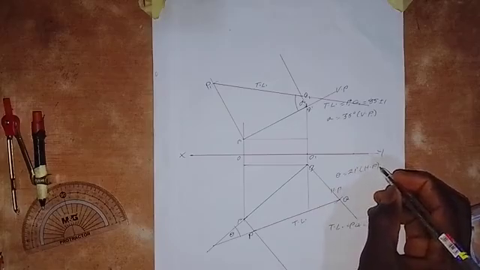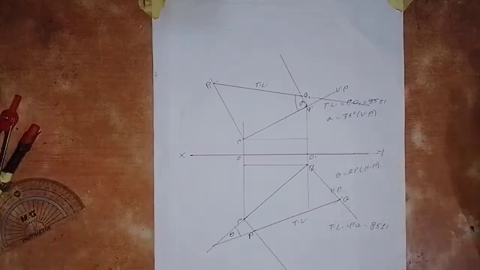It's as simple as I've done it here. So this is the trapezoid method. All you have to do is to practice. When you practice this, you become a master at this work. Thank you. Keep on practicing, and God bless you.